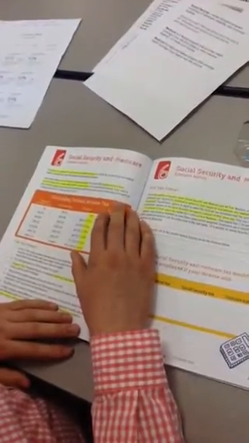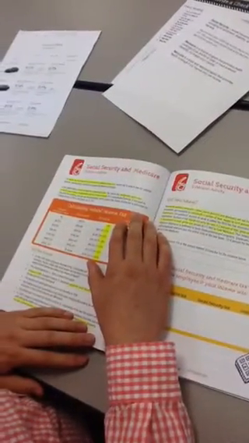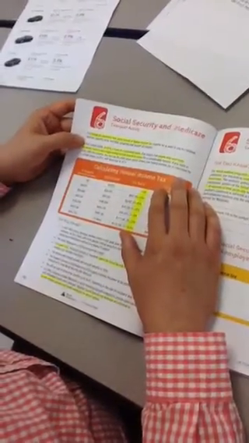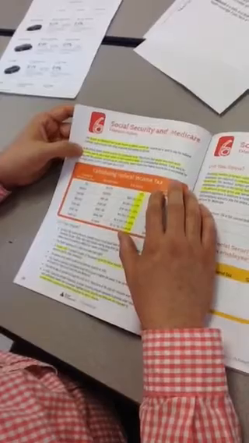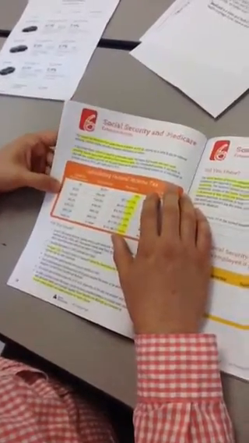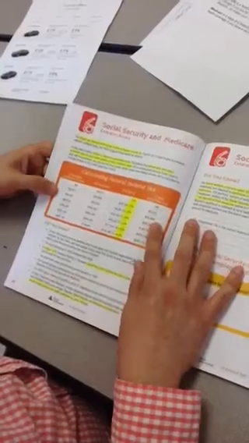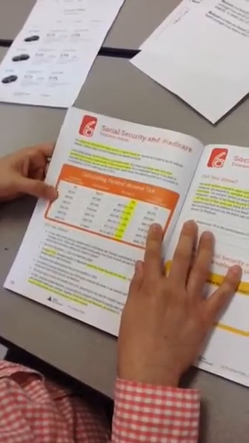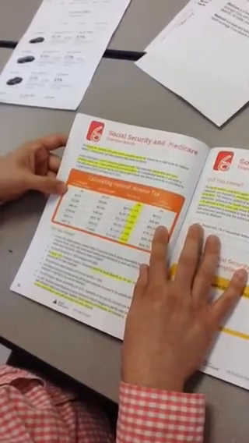Okay. Today's lesson is on Social Security and Medicare. As the reading says on page 28, the largest tax deducted from gross income is federal income tax. So we're going to look at how it's broken down. Now, if you look at it, the income tax that the federal government takes depends on how much money you make. The more money you make, the higher the tax rate.